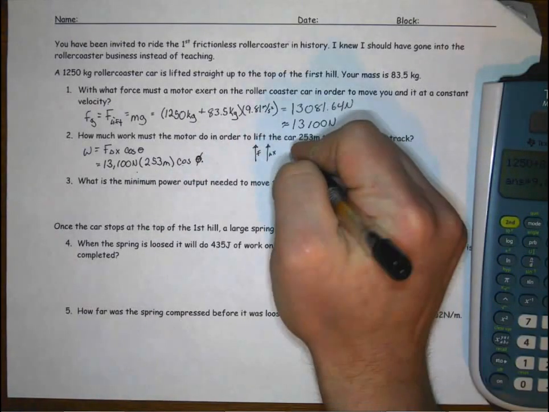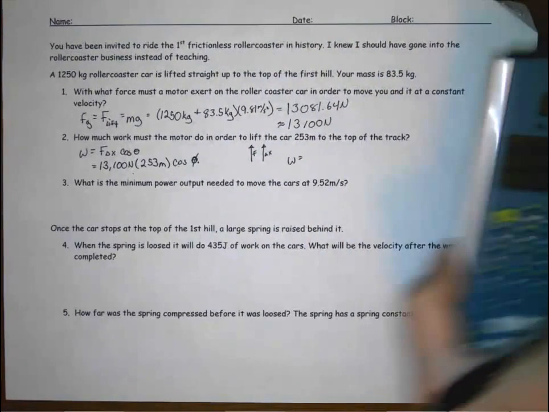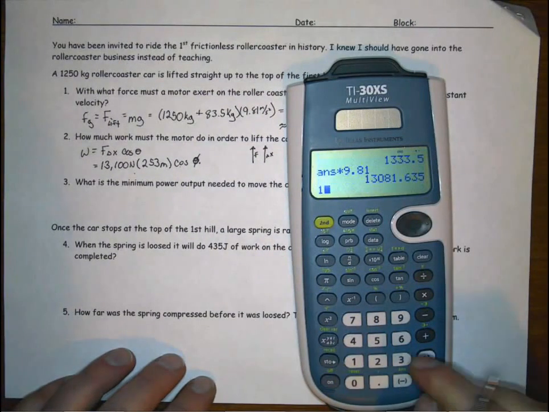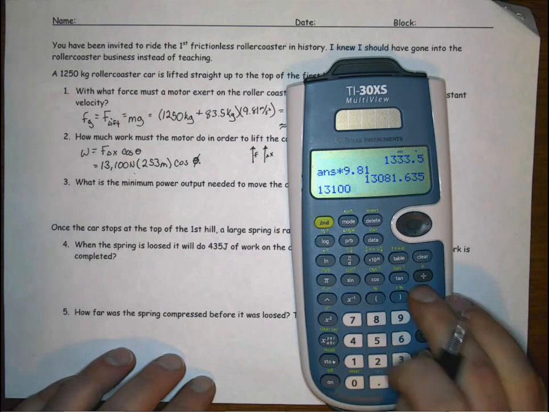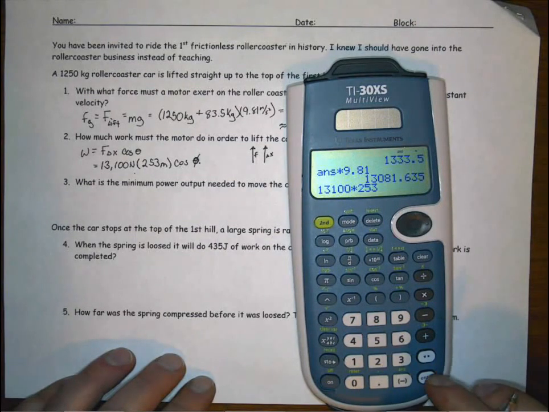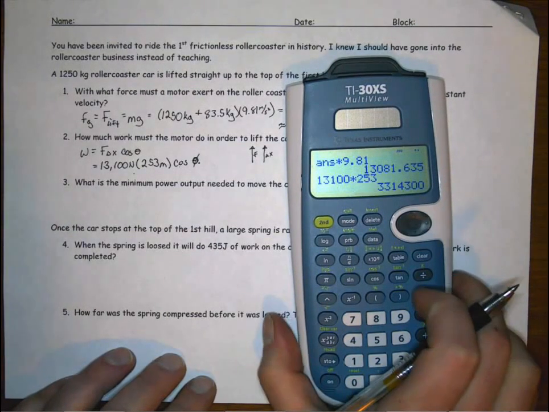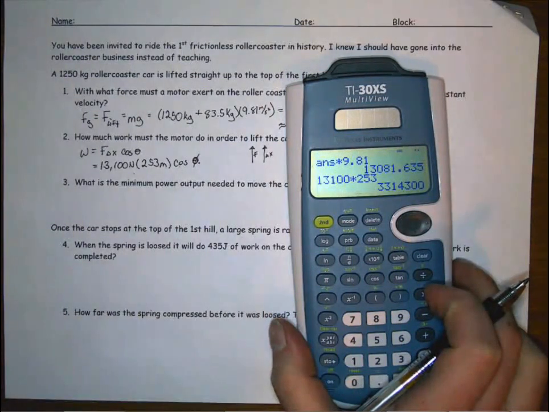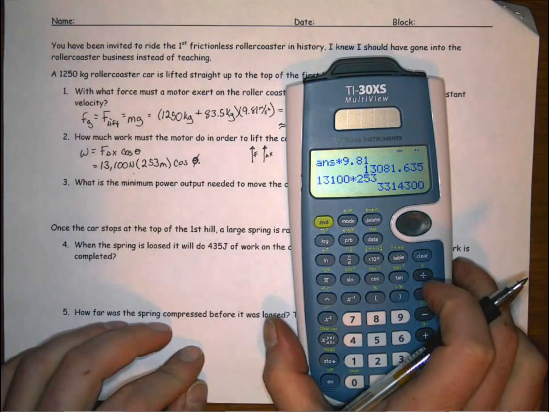And so now all I have to do is the multiplication. So the work equals 13,100 times 253, which gives me 3,314,300 joules.